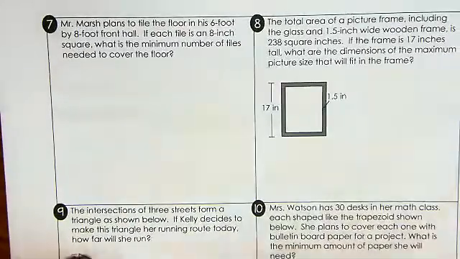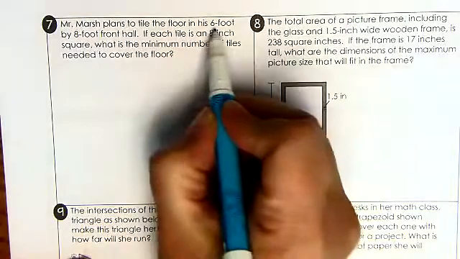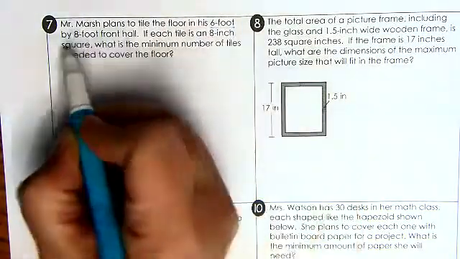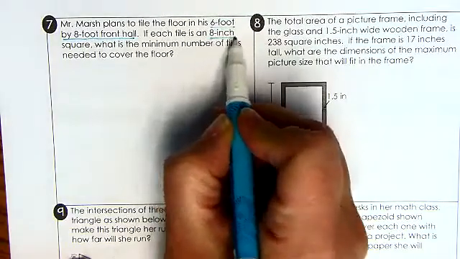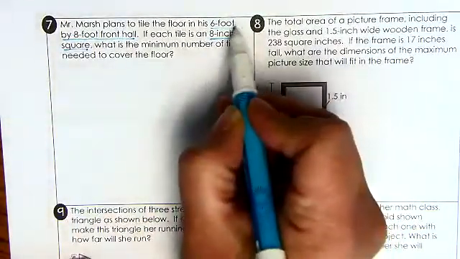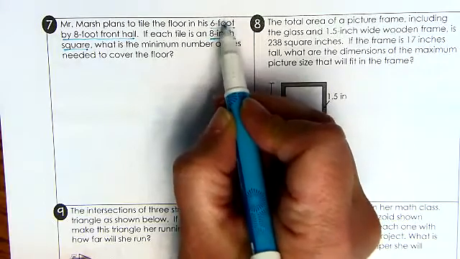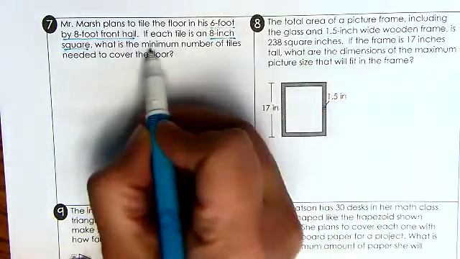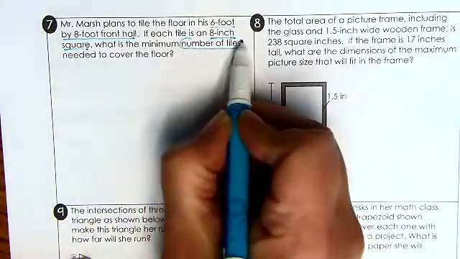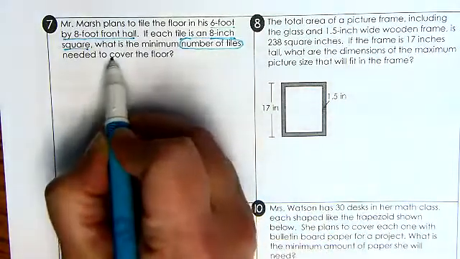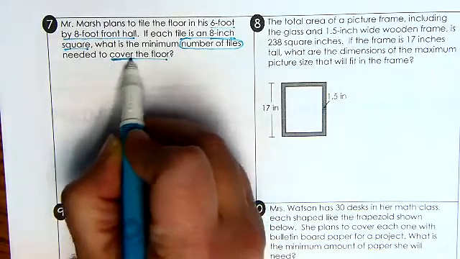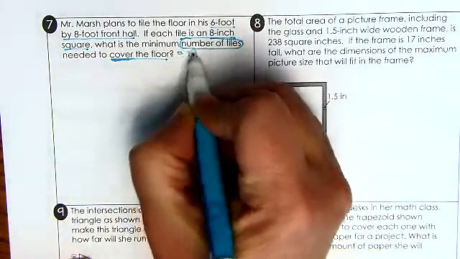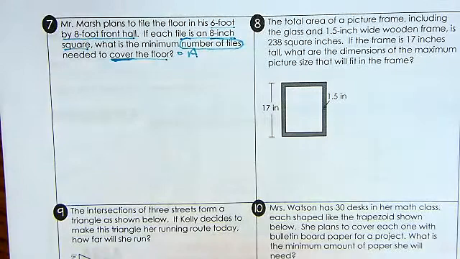Okay, number 7. It says, if Mr. Marsh plans to tile the floor in his 6-foot by 8-foot front hall, if each tile is 8 inches square, so we've got a change in units here. We're going to have to remember that. What is the minimum number of tiles needed to cover the floor? Since we're talking about covering, that means we're dealing with area, okay?